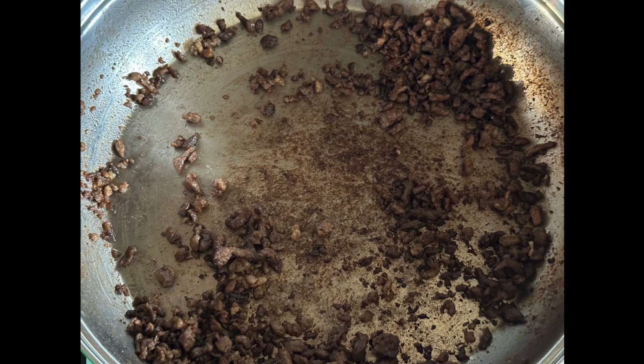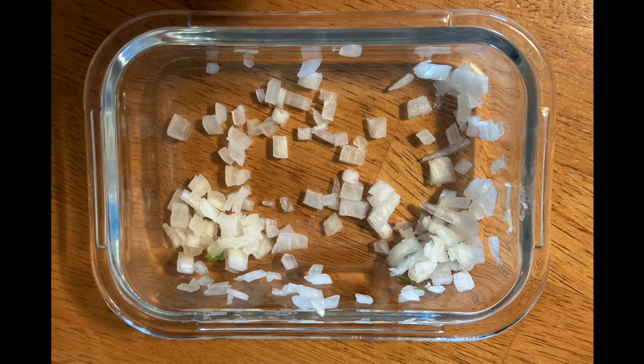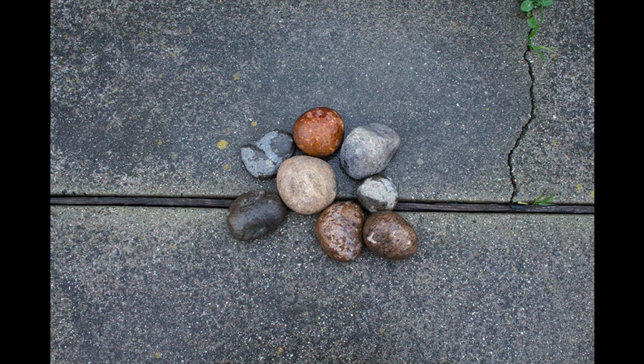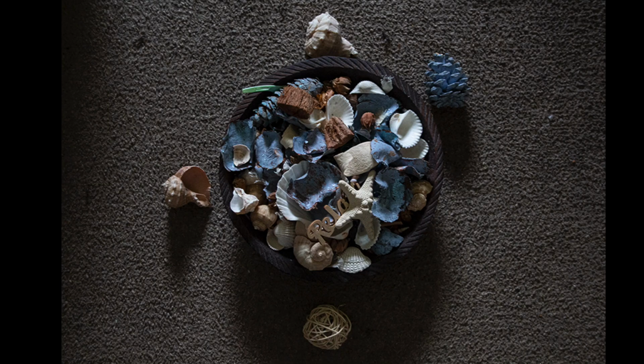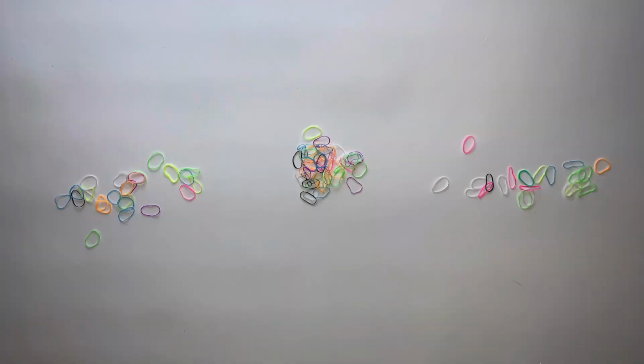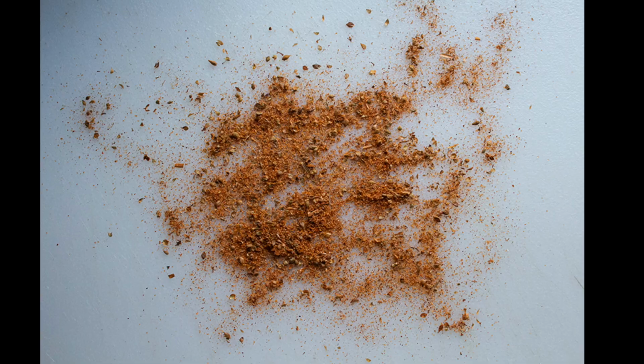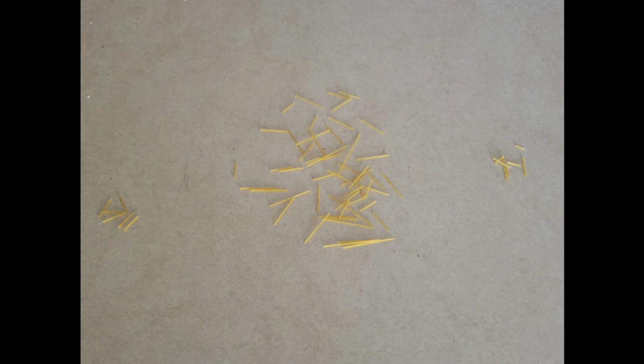So here we have a mass of something, but we don't really have the end part. Or here we have a mass of onions, but we don't really have the end part where they're separating from the mass, or a bunch of rocks, or a bunch of potpourri, or even these rubber bands. These are in clusters of mass. What we want instead is where we have a mass and several objects or things going off from the sides.